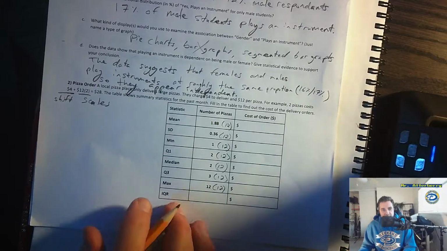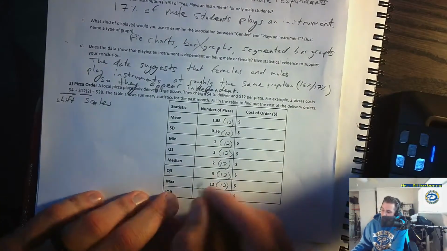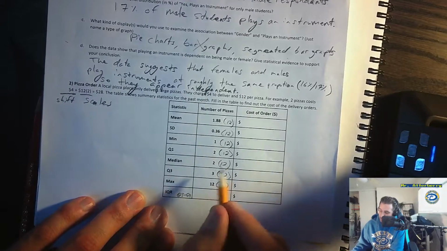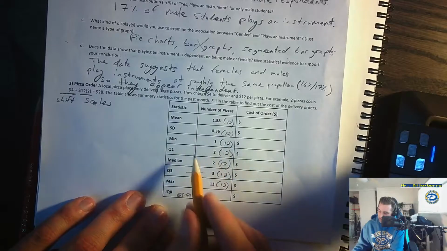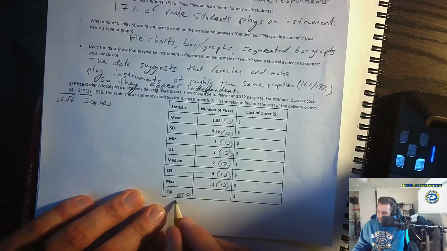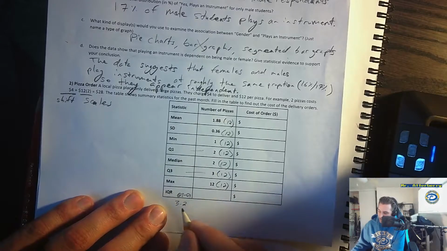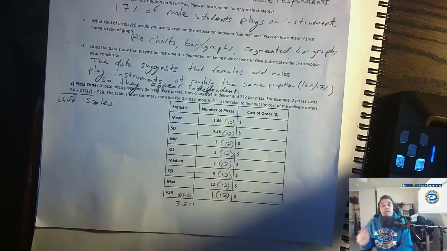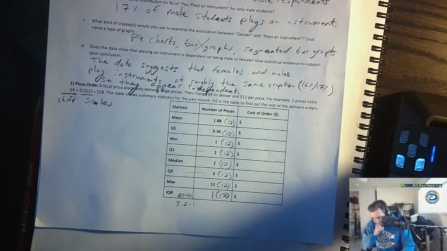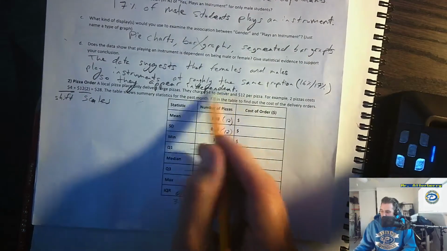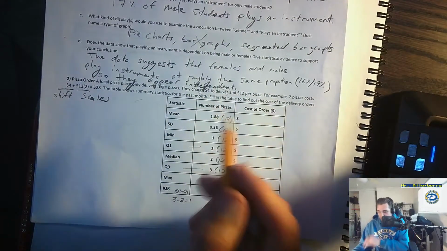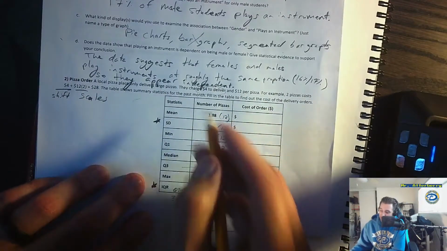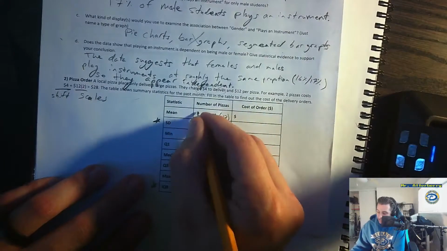Now, a few things of note, the IQR, the difference between your quartile 3 and quartile 1, we're going to do 3 minus 2. So our IQR is just 1. Since this place only delivers pizzas, there is a $4 delivery charge. So everything with the exception of these two is going to have that $4 delivery fee applied.